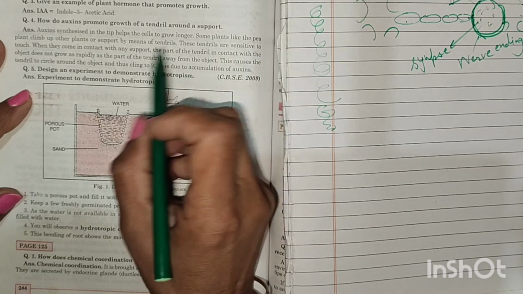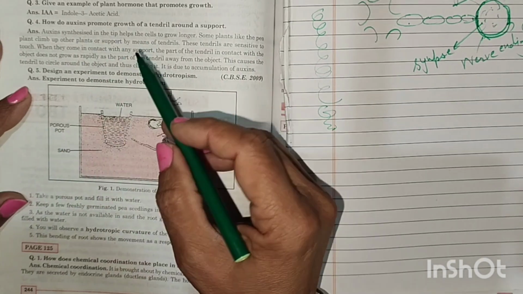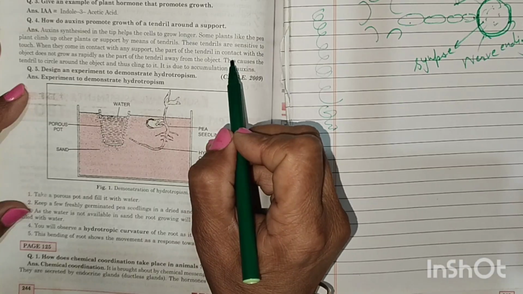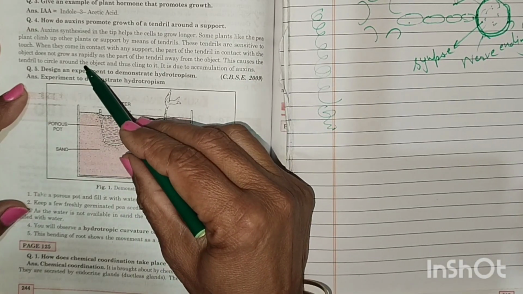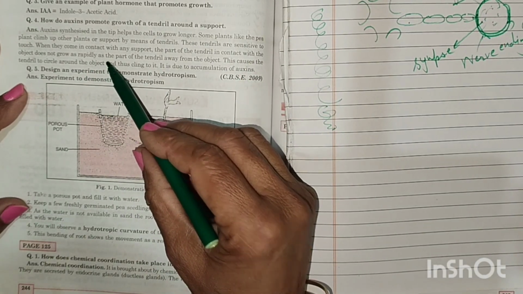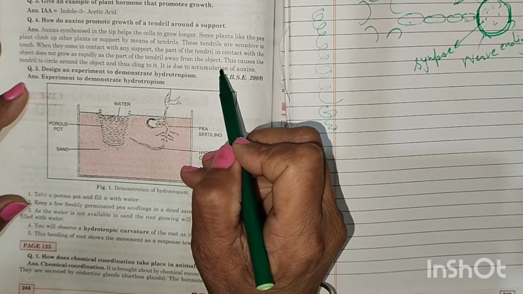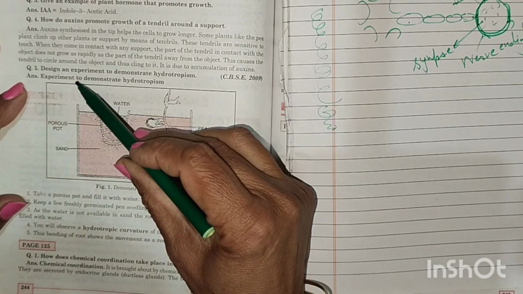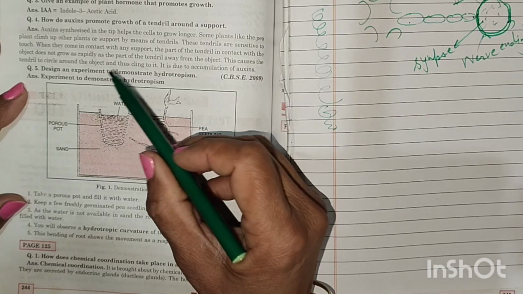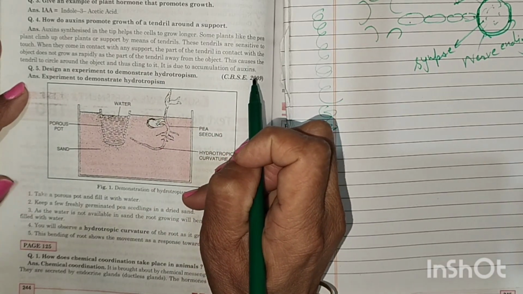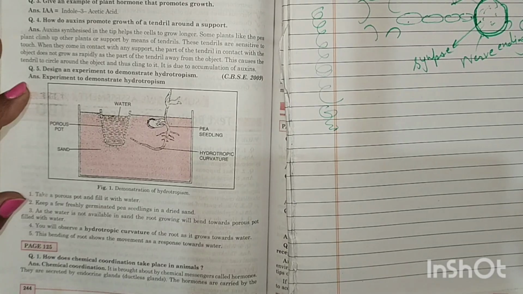These tendrils are sensitive to touch. When they come in contact with any support, the part of the tendril in contact with the object does not grow as rapidly as the part of the tendril away from the object. This causes the tendril to circle around the object and thus cling to it. It is due to the accumulation of auxins.